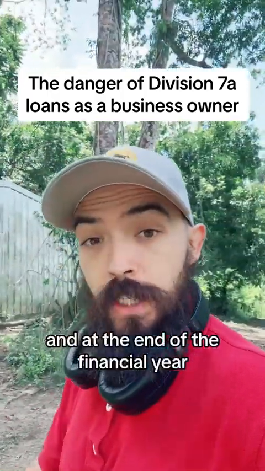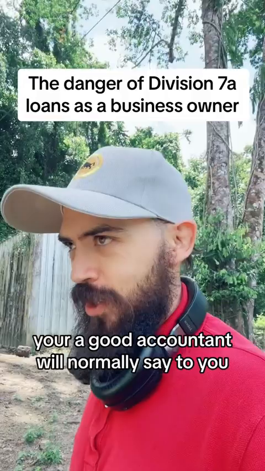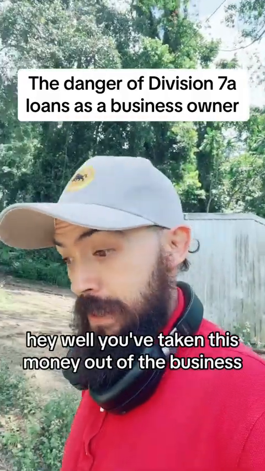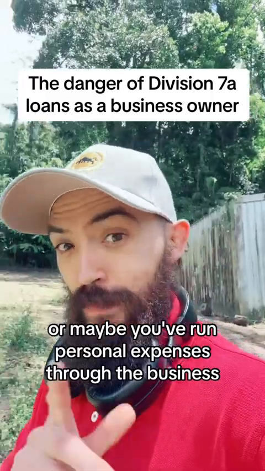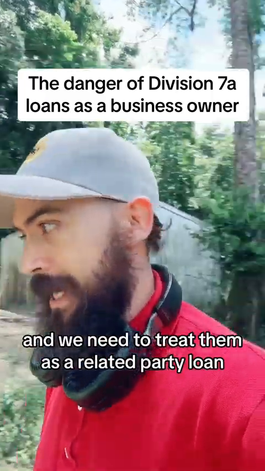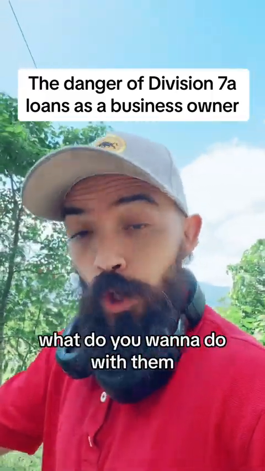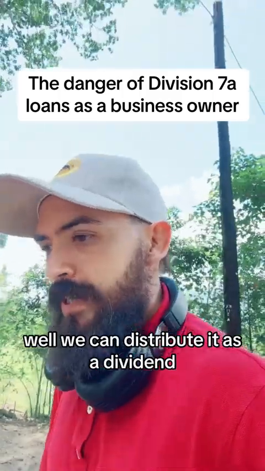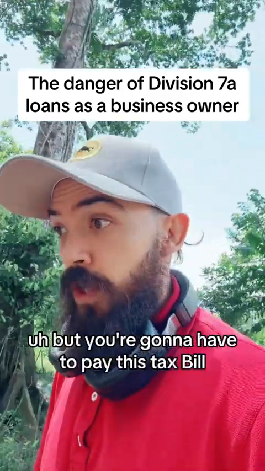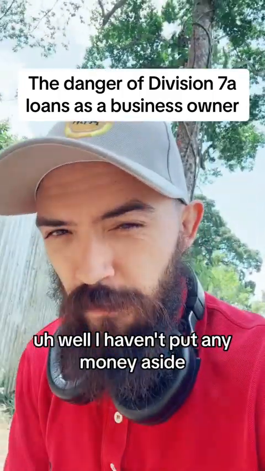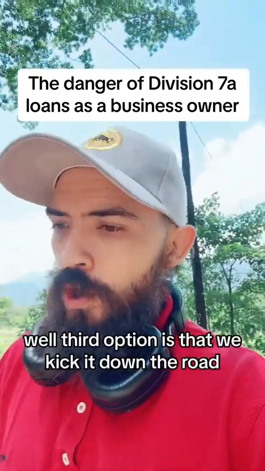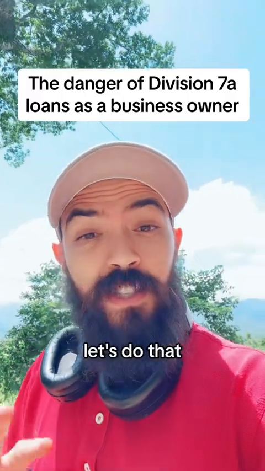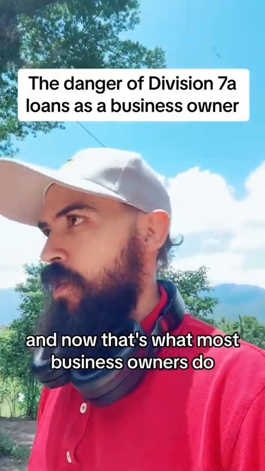And at the end of the financial year, a good accountant will normally say to you, hey, you've taken this money out of the business, or maybe you've run personal expenses through the business, and we need to treat them as a related party loan. What do you want to do with them? You either pay the money back. Well, I've spent the money. Okay, well, we can distribute it as a dividend, but you're going to have to pay this tax bill. Well, I haven't put any money aside. Well, the third option is that we kick it down the road. Let's do that. And that's what most business owners do.